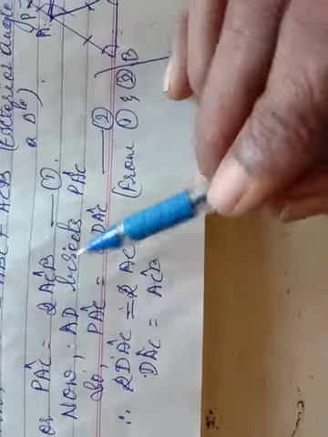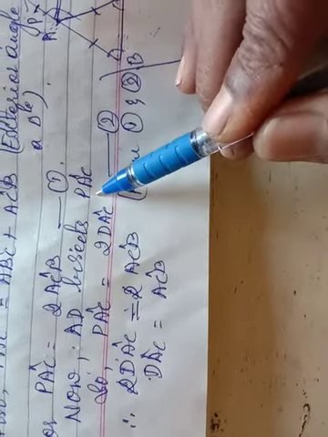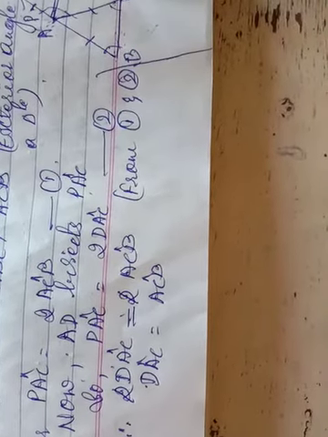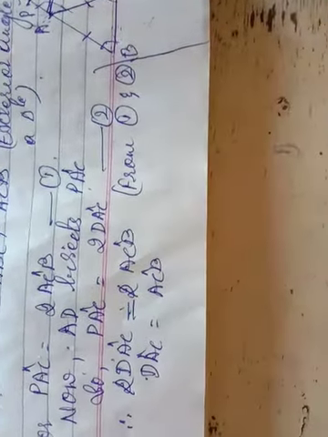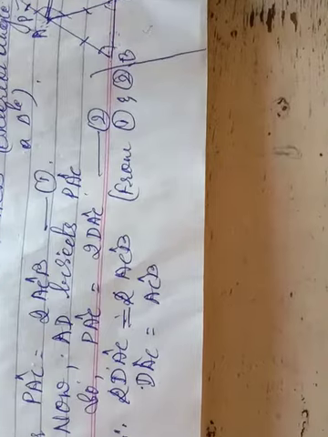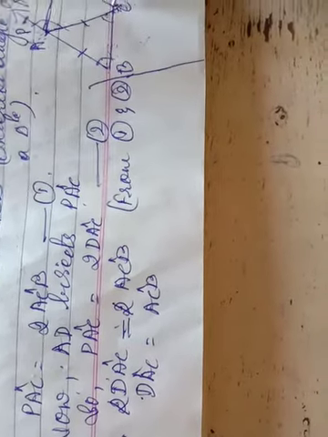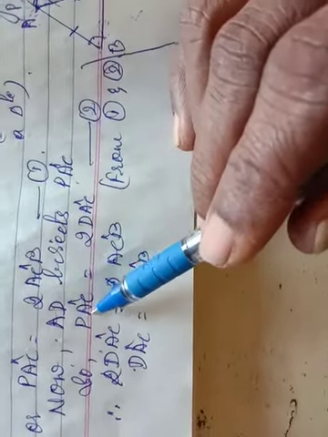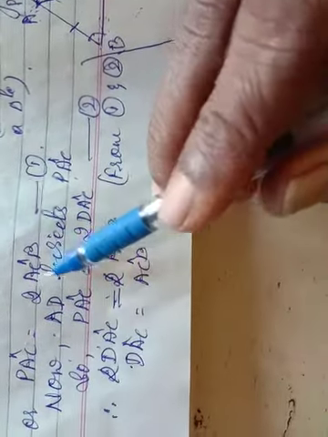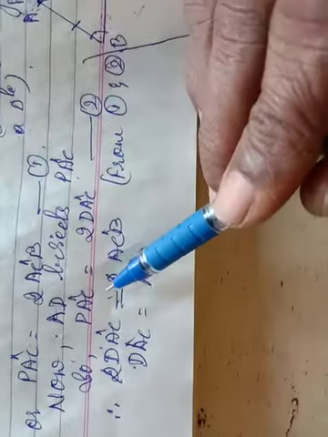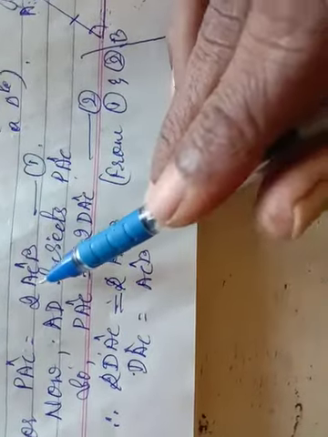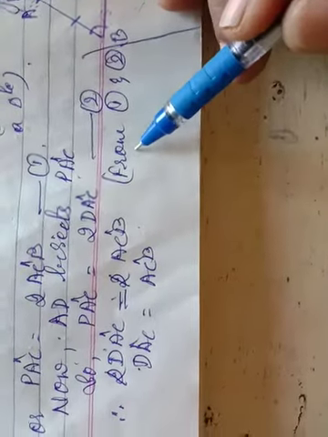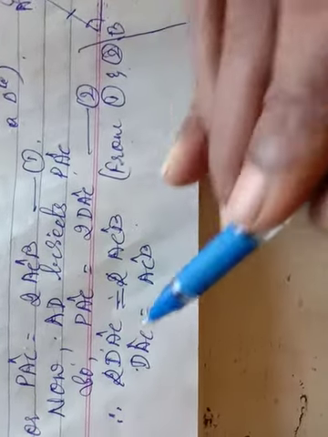Now AD bisects angle PAC. So angle PAC is equal to 2 times DAC. Call that 2. If we equate, we get 2 times DAC is equal to 2 times ACB. The 2 will get cancelled. This we got from 1 and 2.